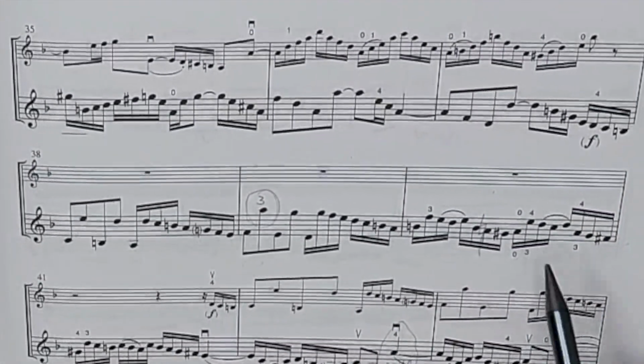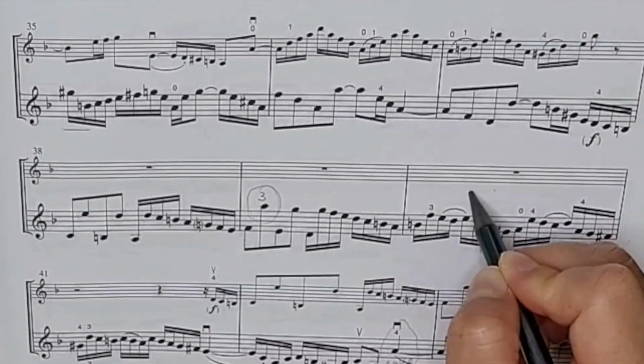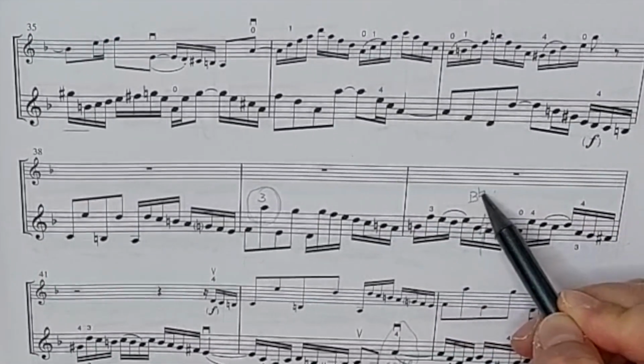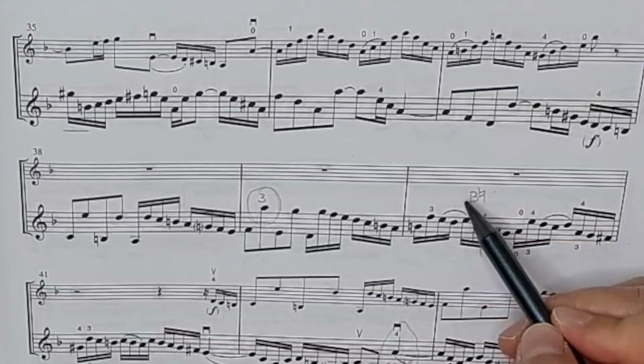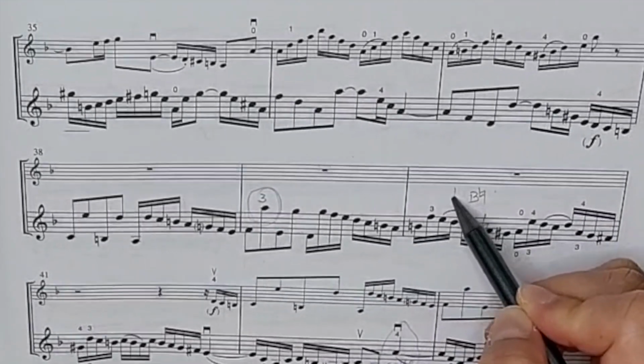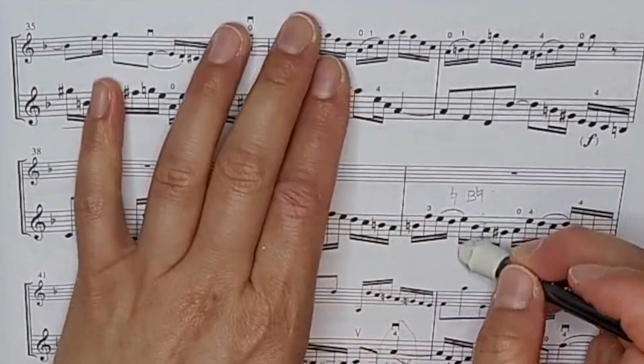I understand why. When you write and when you speak, it's called B natural, right? You speak the B and then you speak the natural. You write the B and you write the natural. But in music, it has to be natural in front, all right? So this is incorrect.